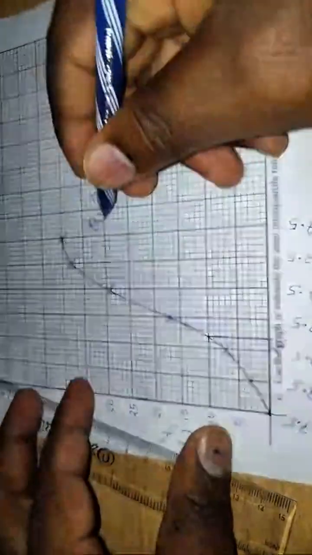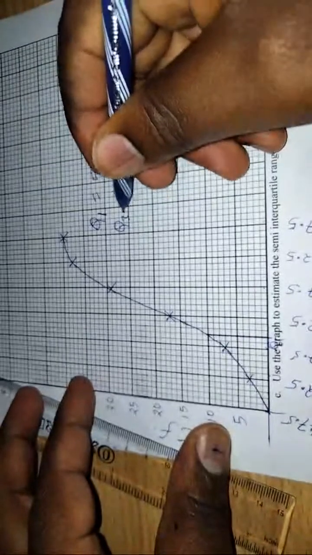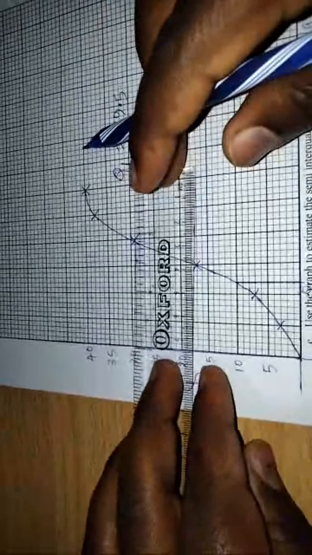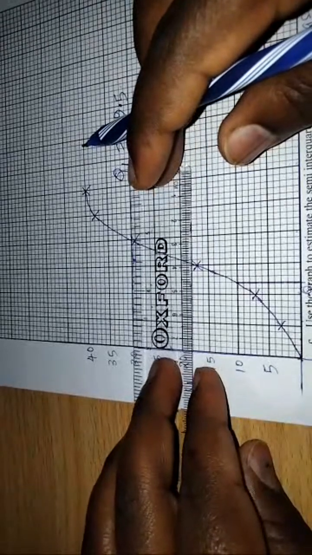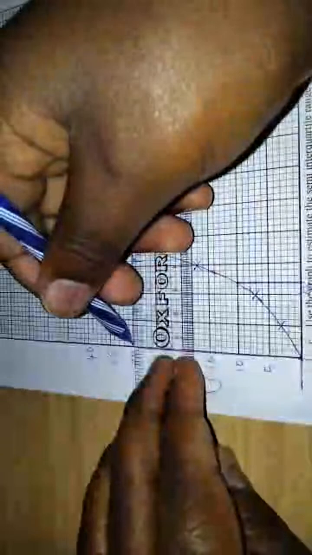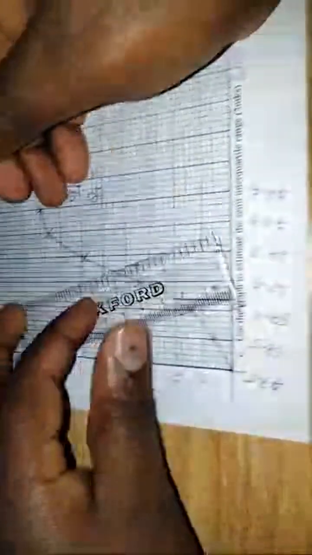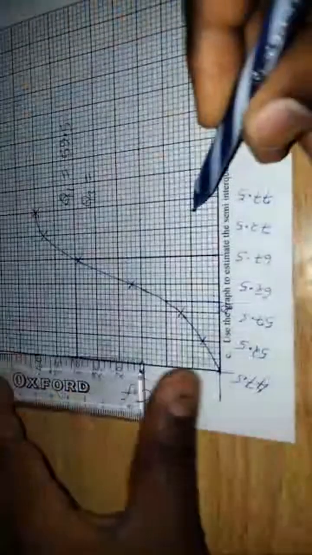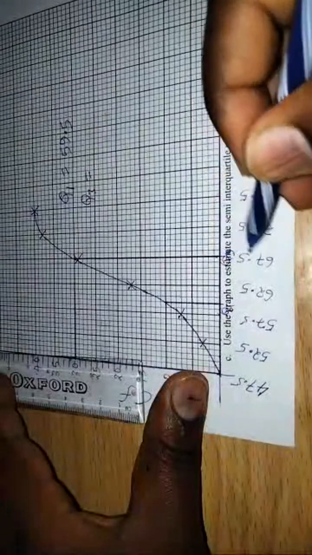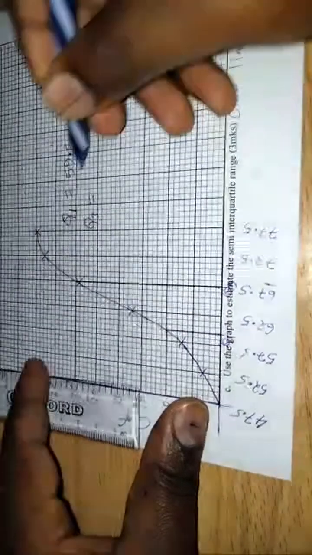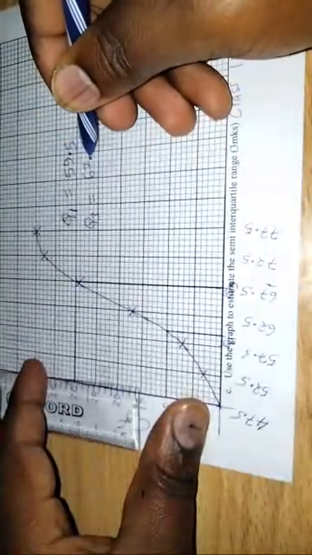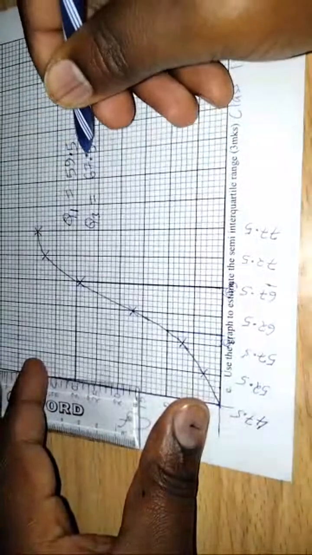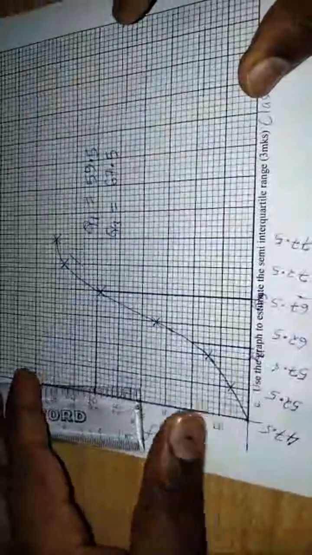The next thing is we'll get Q3. 3/4 of 40. 3/4 of this data is going to be 30. Therefore, at 30 we move across until we intersect the curve. So this will be the point. Now we move downwards until we read that value. And Q3 is going to be at this point. So my Q3 is 67.5.